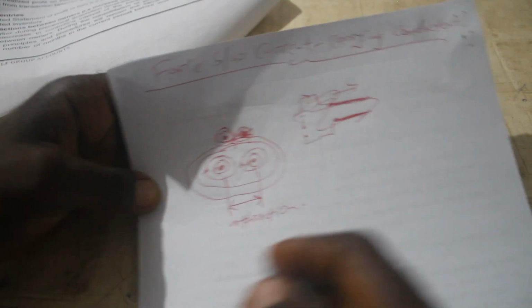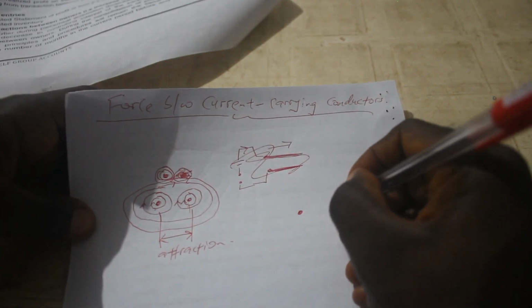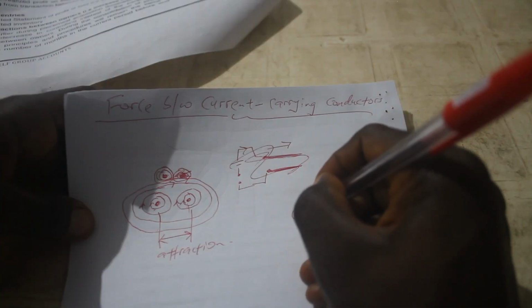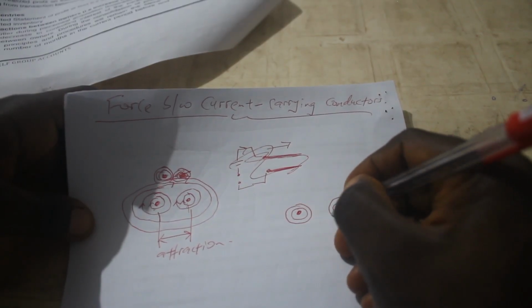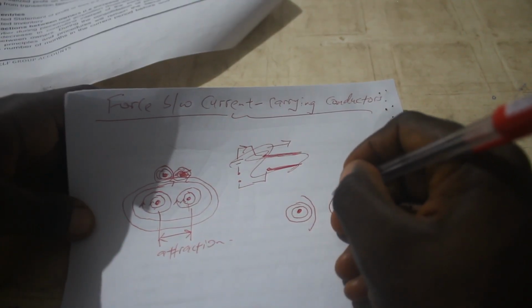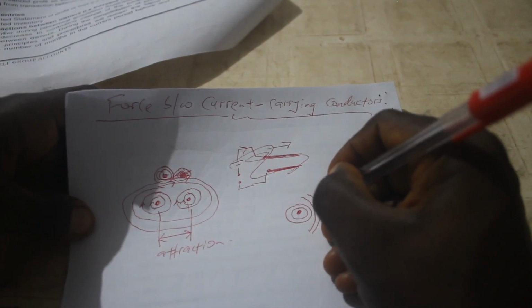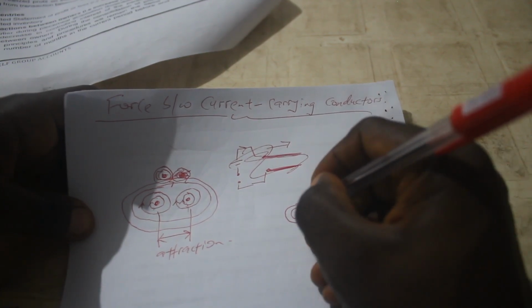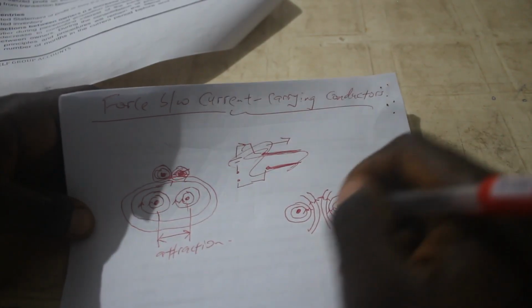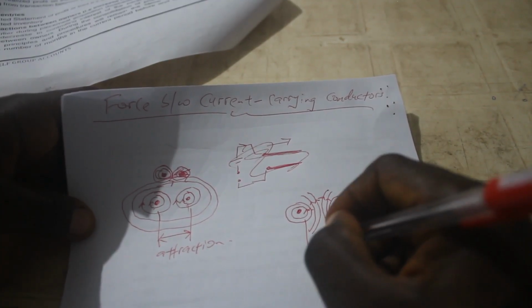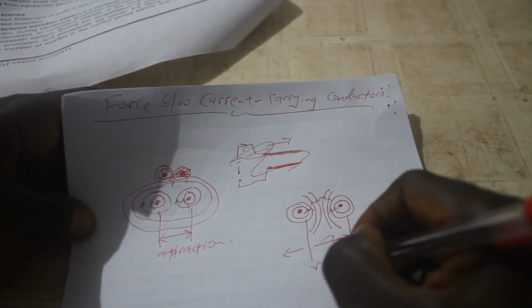Now, what happens when you pass current through them in opposite directions? See, in opposite directions. So, we have the pattern of magnetic field goes in this way. So we have repulsion instead.